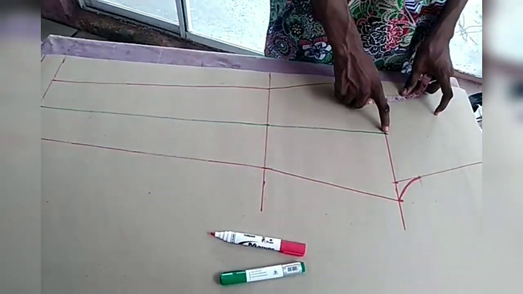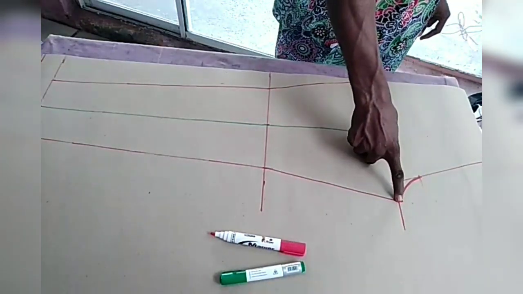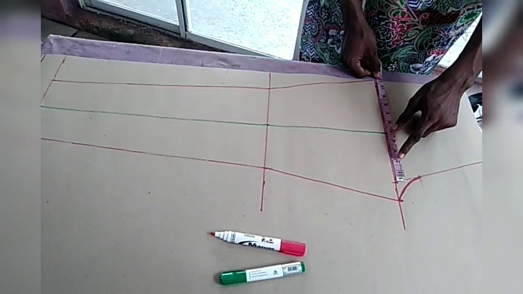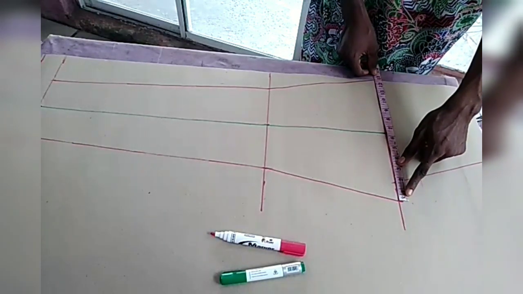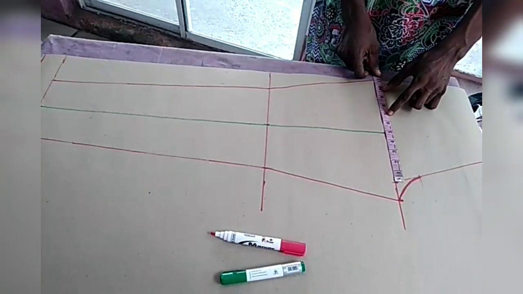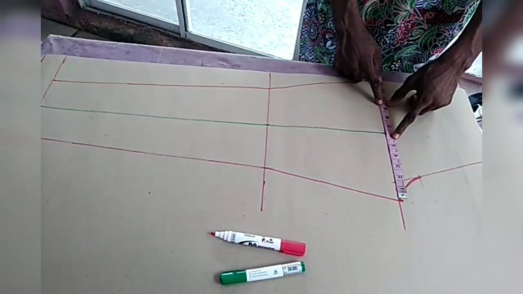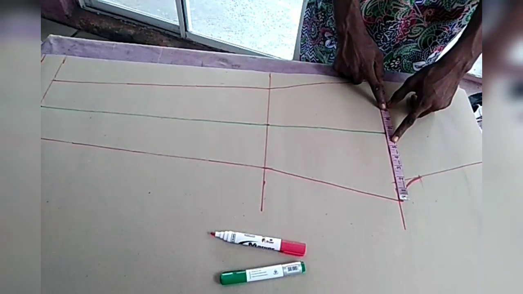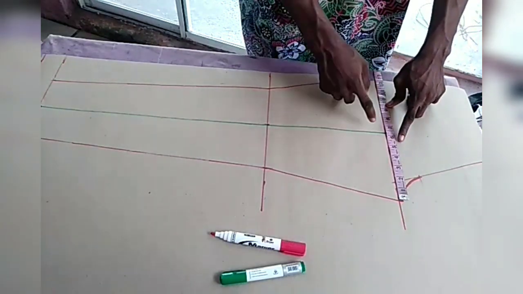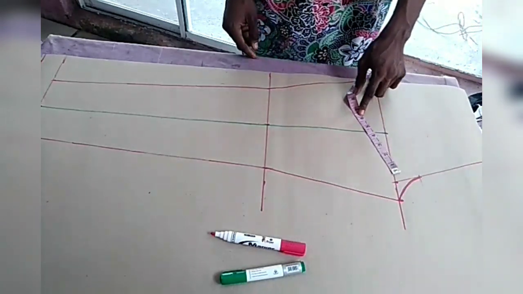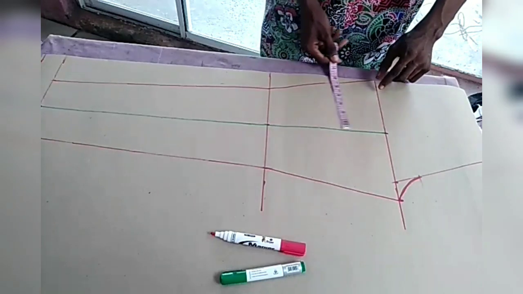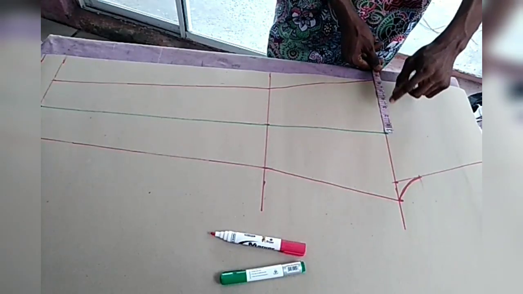Then how I was able to get my grain line was I divided my thigh measurement plus 1.5 for sewing allowance. In total, what I have is 12.5, because my thigh measurement was 11 plus 1.5 for my crotch curve. In total is 12.5. So 12.5 divided by 2 gives me 6.2. So 6.2, that is what I mark here, because from here to here is 6.2.